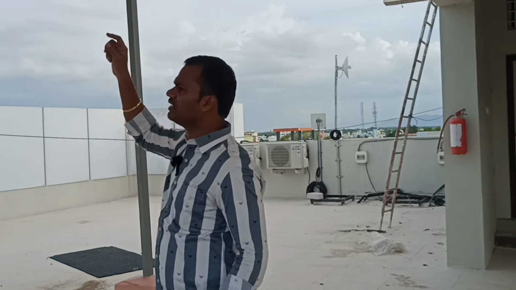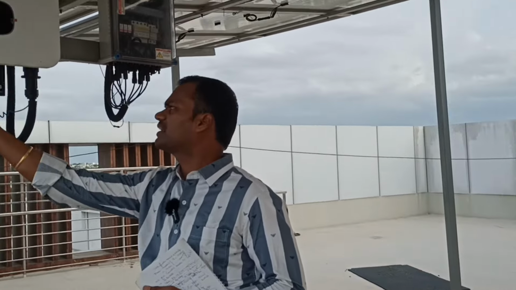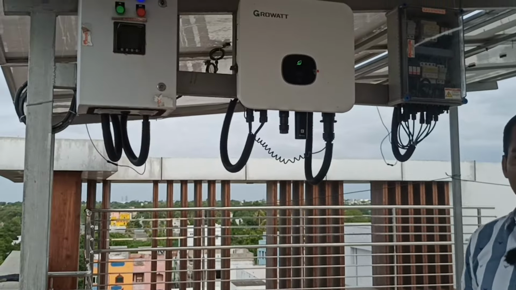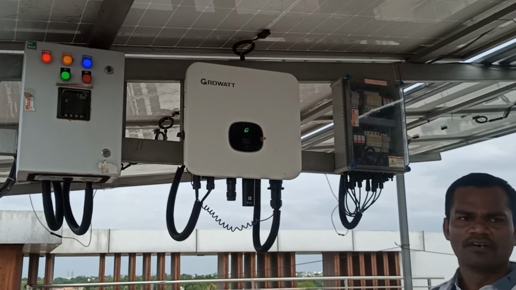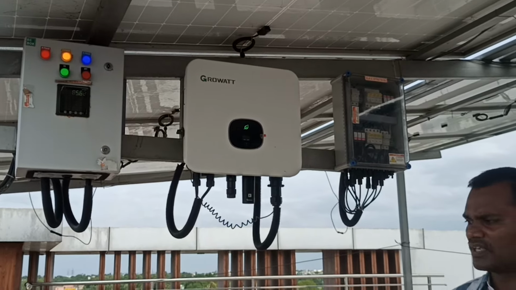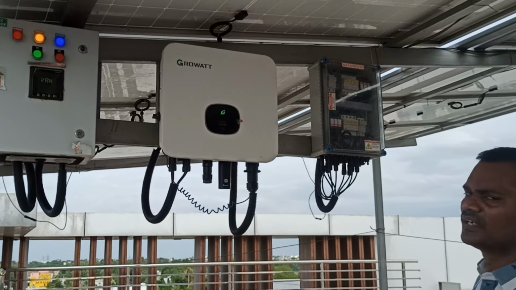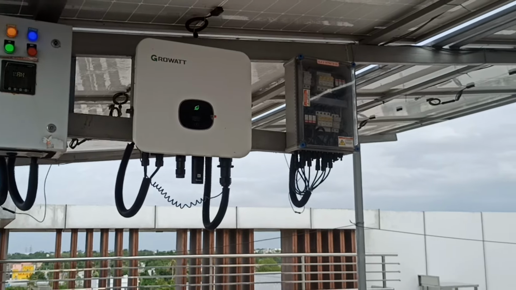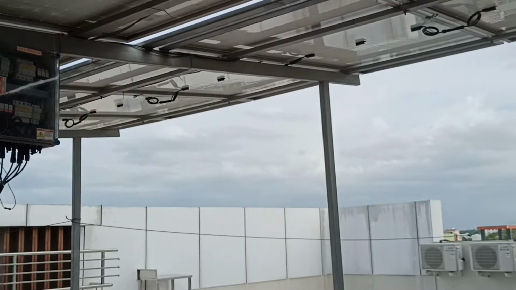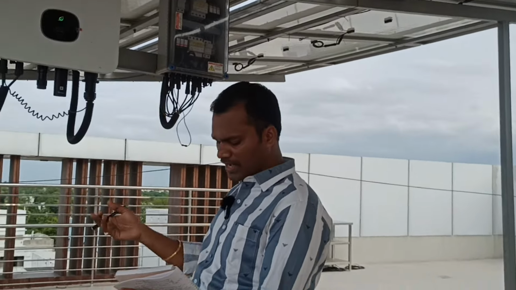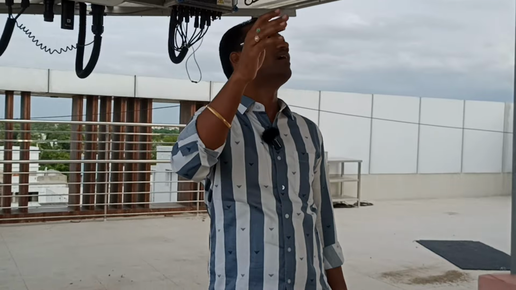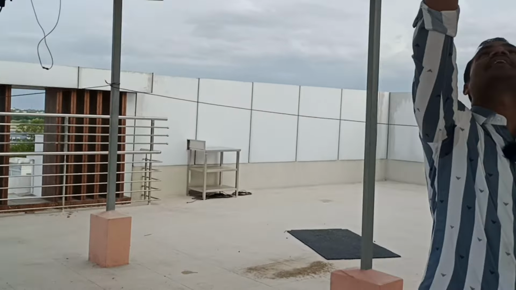So each string carries a voltage of 580 volts DC, and the second string also carries 580 volts DC. Both are connected to this grid connected inverter. And when you come to the multiplication, the voltage is 580 volts, and the current of each solar panel, we have already shown you the current rating.